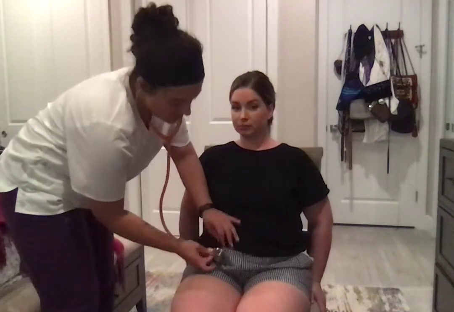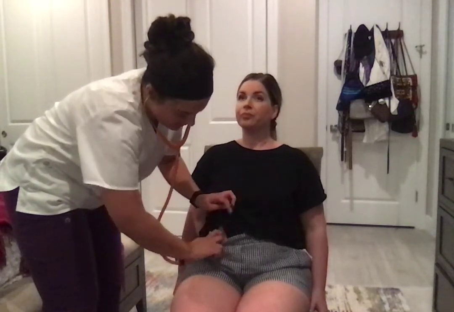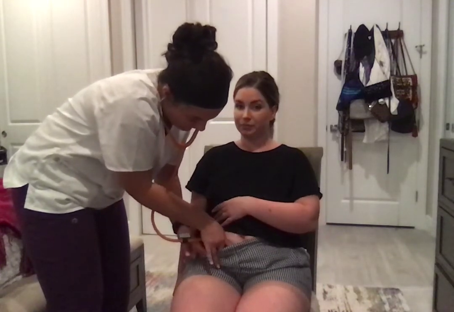Now I'm going to auscultate and listen to your belly sounds. So I'm going to start in the right lower quadrant. And of course, it's easier when you're not wearing any clothes.